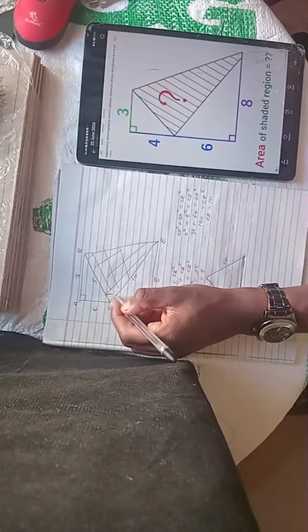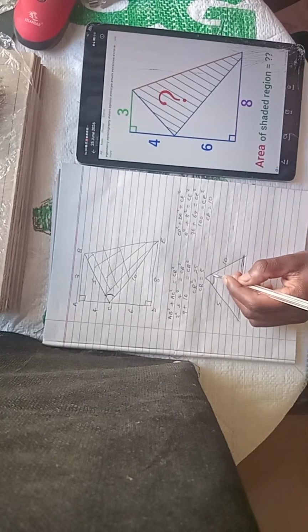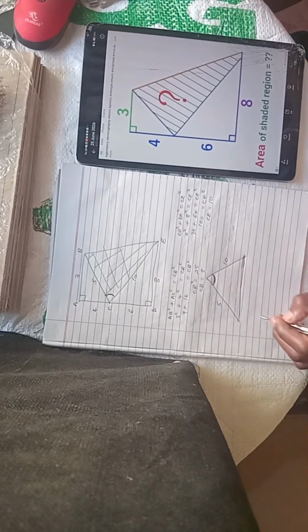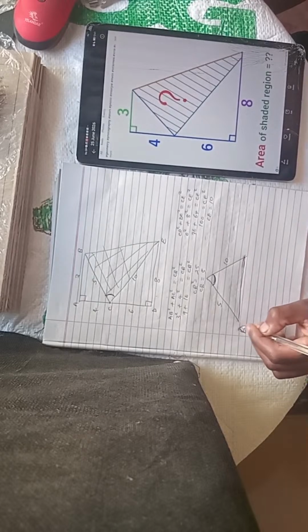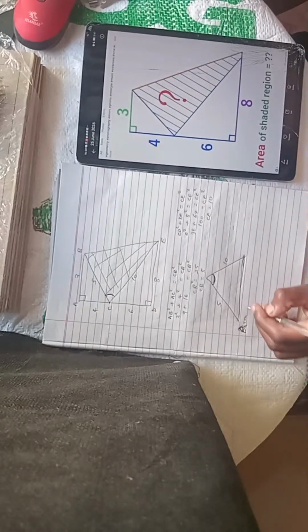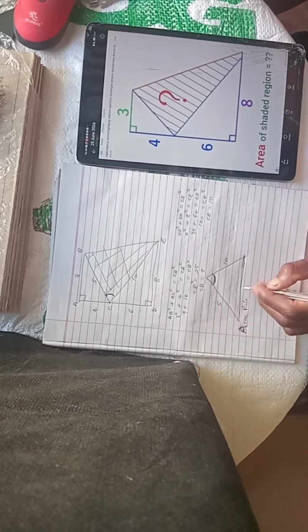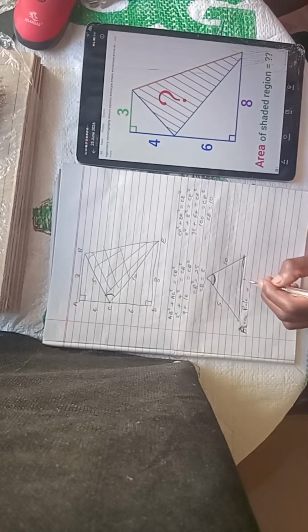Okay. What we can do is we can find this angle here, this angle here, and then we can use the sine area rule to find the area.